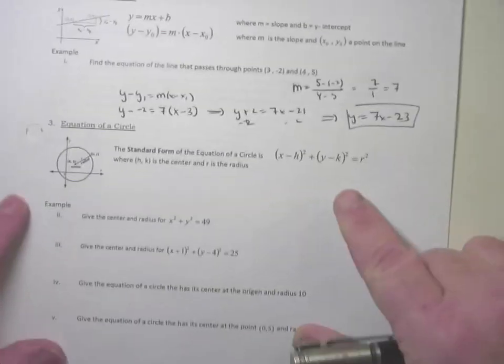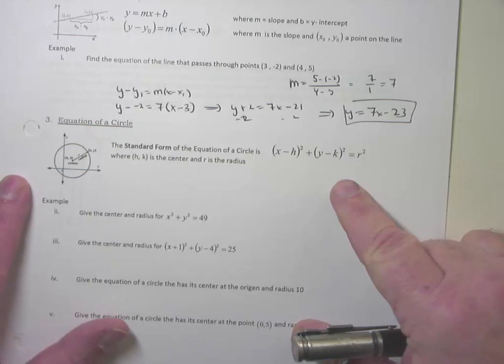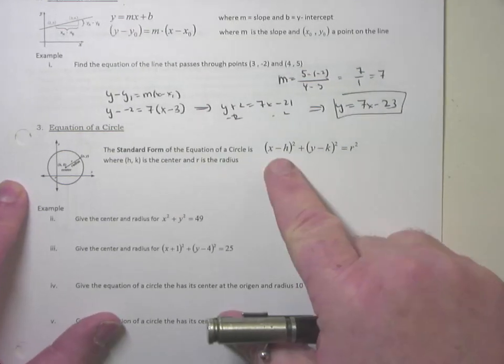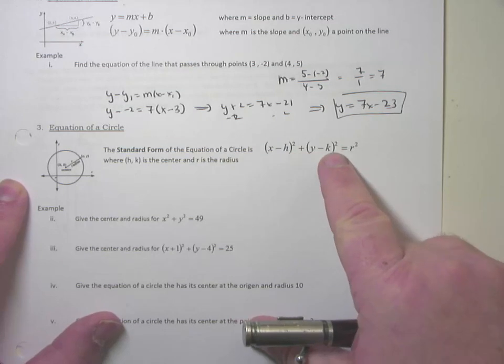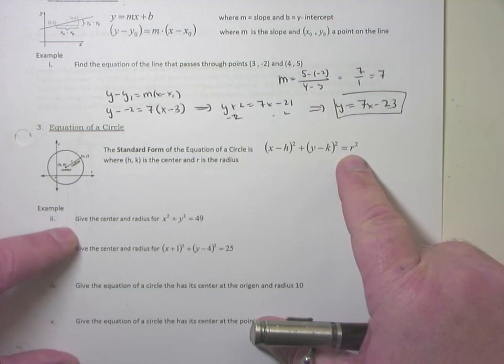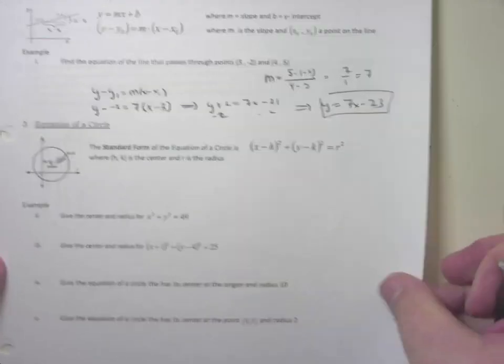The other thing you're going to need to know is the famous equation of a circle. That is something you guys need to know: (x minus h) squared plus (y minus k) squared equals r squared. And so you got to talk about the center and the radius, but there you go.